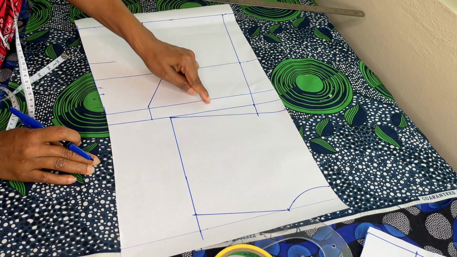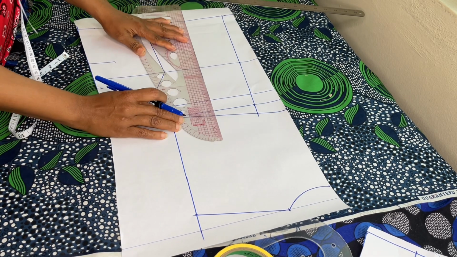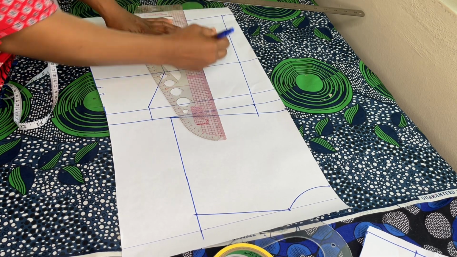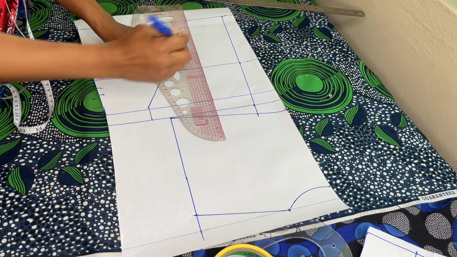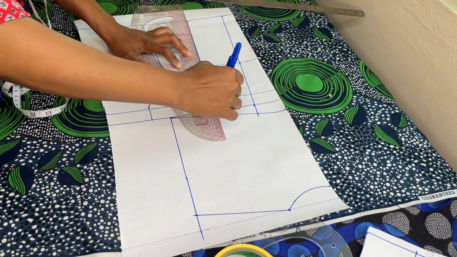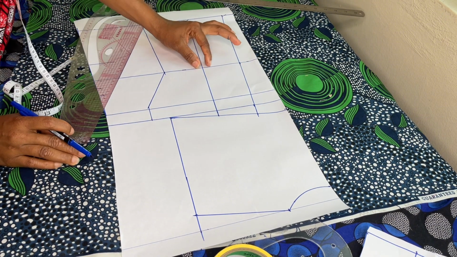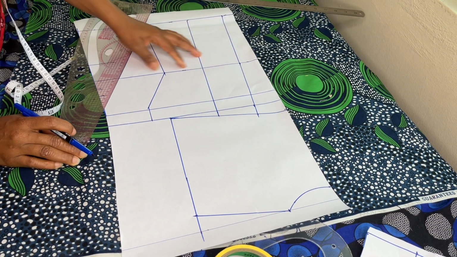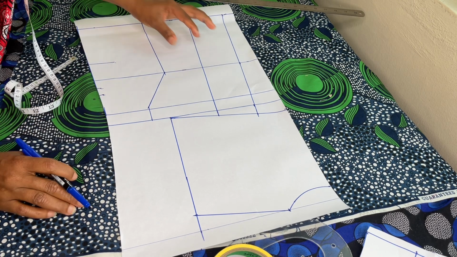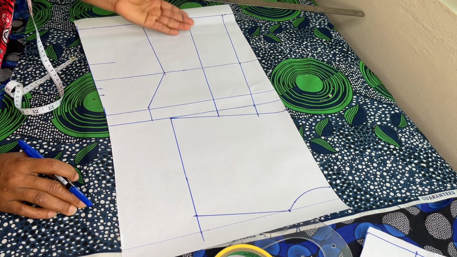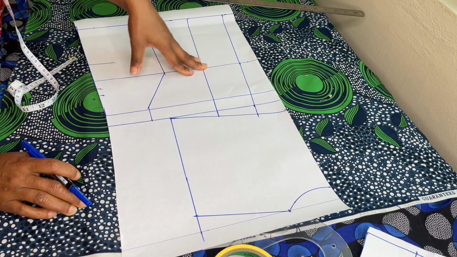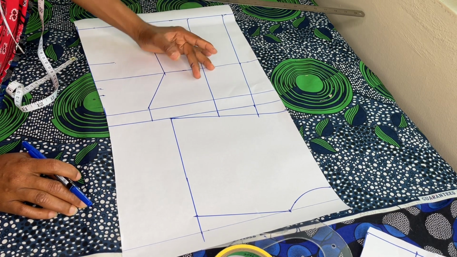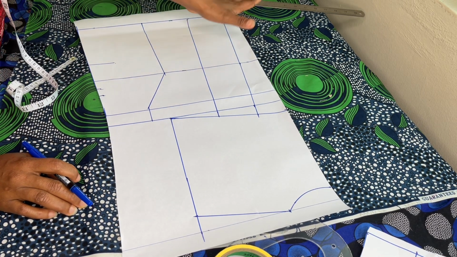So for the front too, just take a style line. Anyhow, you can draw your style line anyhow. Just draw it here. Take 0.5. I just take 0.25 or 0.5, depending on how much you want to snatch your waist. Then connect it here, cut it out, and join it together if you want to cut it in one piece. But if you don't want to cut it in one piece, you can have it separately.